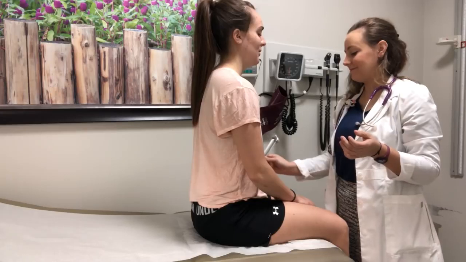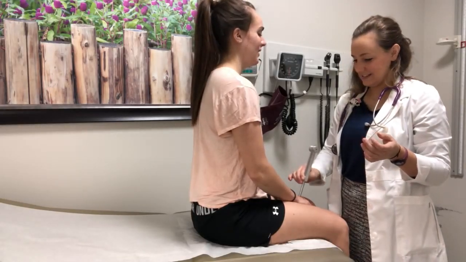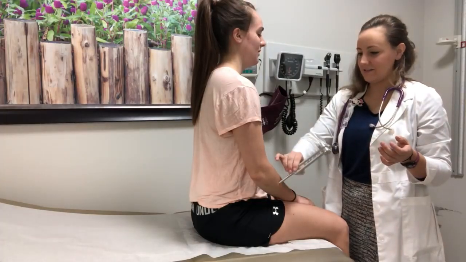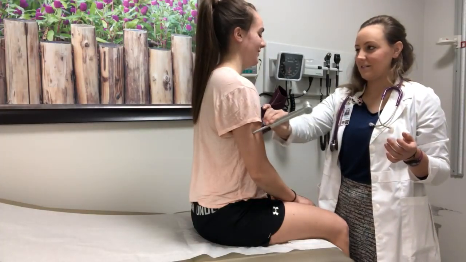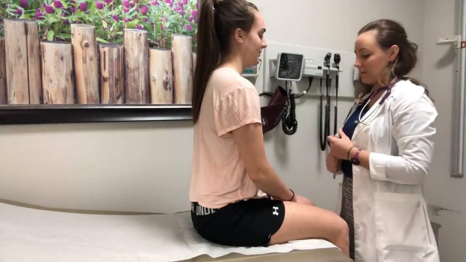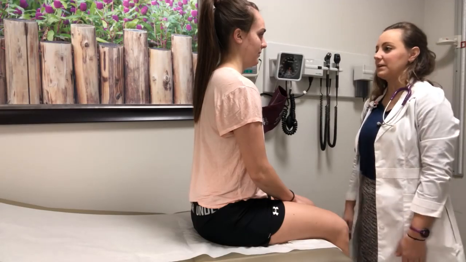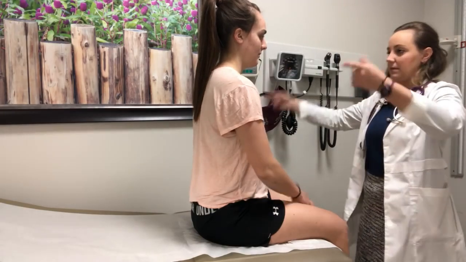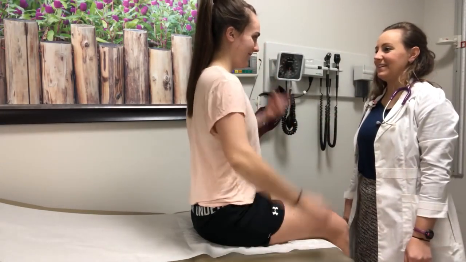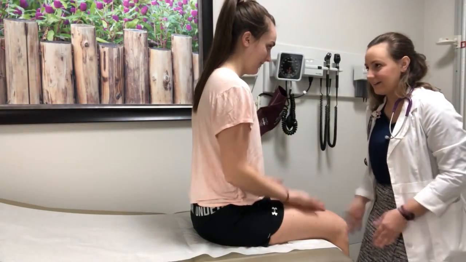Vibration. I can feel that. Vibration. Perfect. Okay. And then what I'm also going to have you do is test for coordination. So I'm going to have you touch your nose really quickly with both fingers. Perfect. Then I'm going to have you put your hands on here and flip them back and forth really quickly.